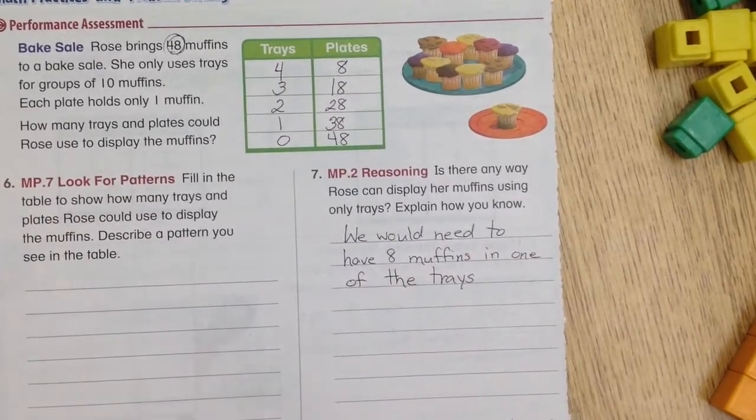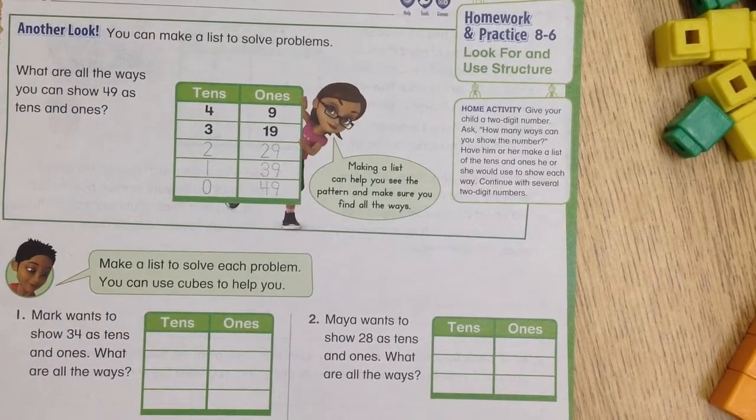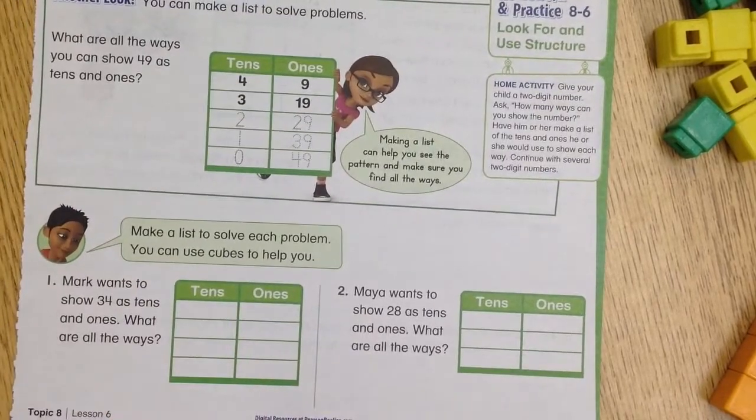Right? All right. So now it's time for you to do your homework on pages 483 and 484. And when you're done, come back and we will check your answers.